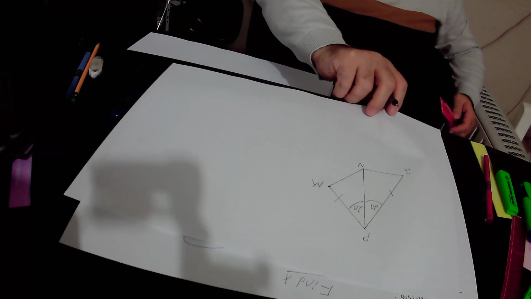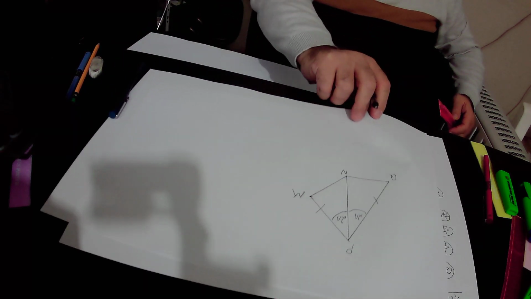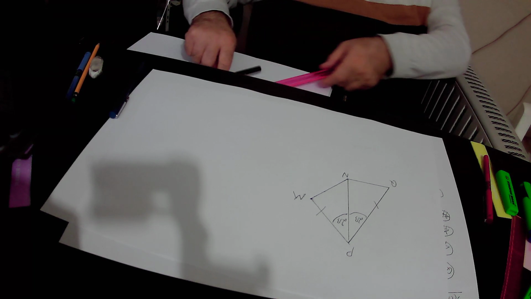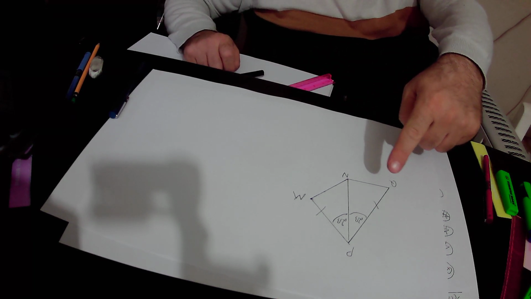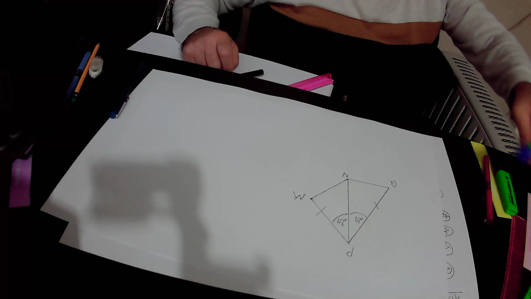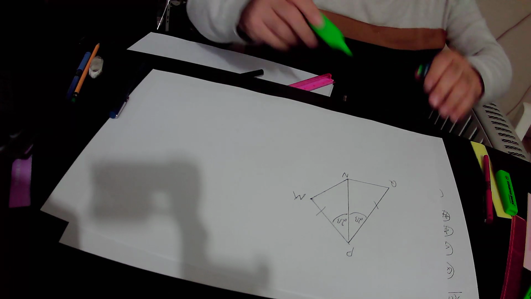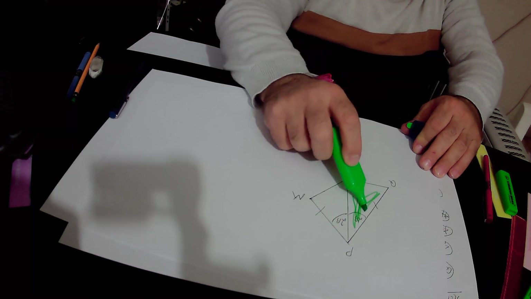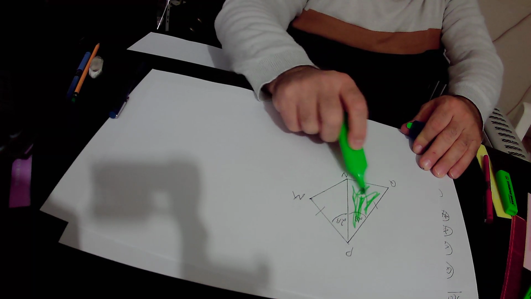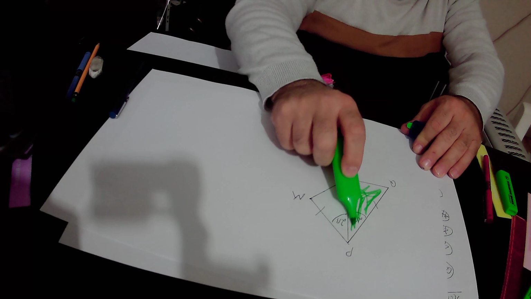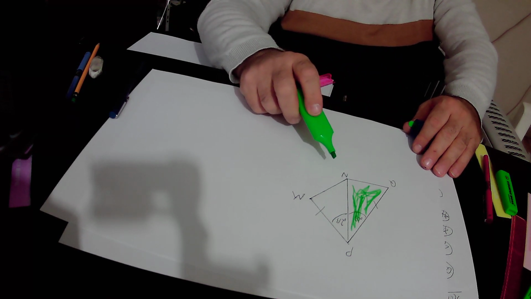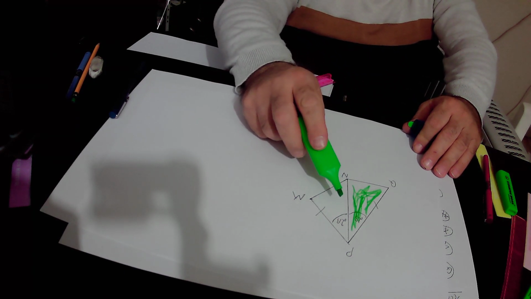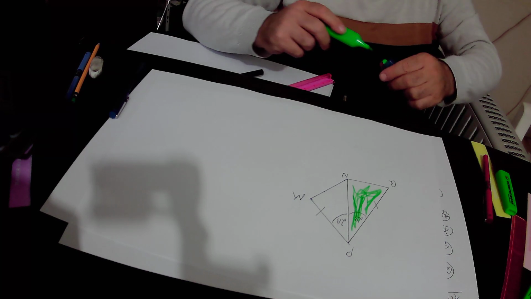And repeat again, we will prove the triangle PQN, the green triangle PQN, is congruent to the white triangle PNM, this triangle.